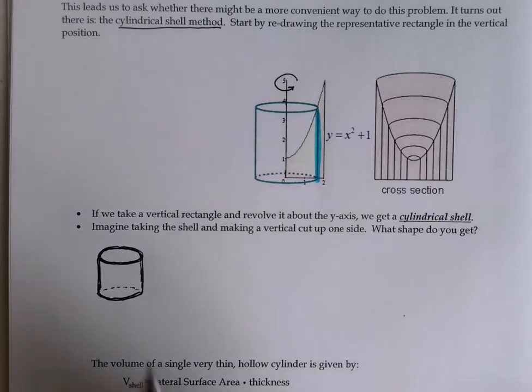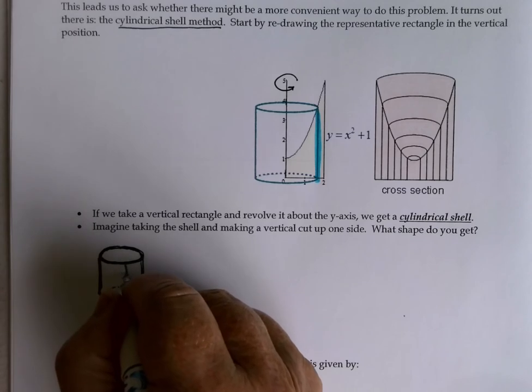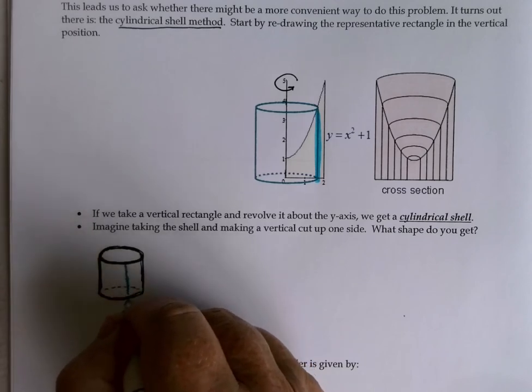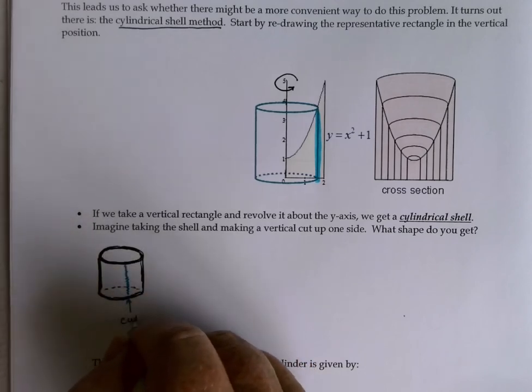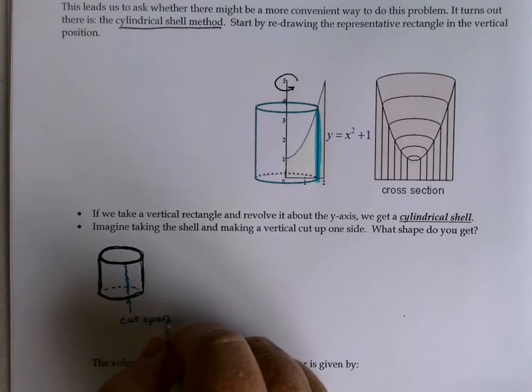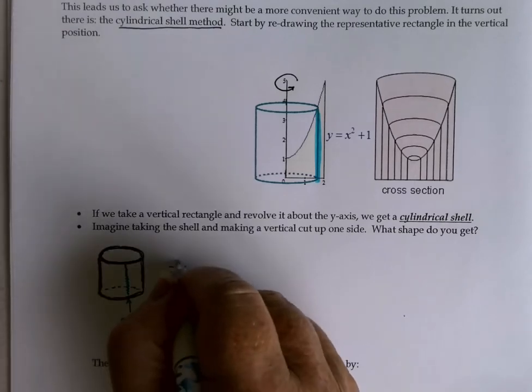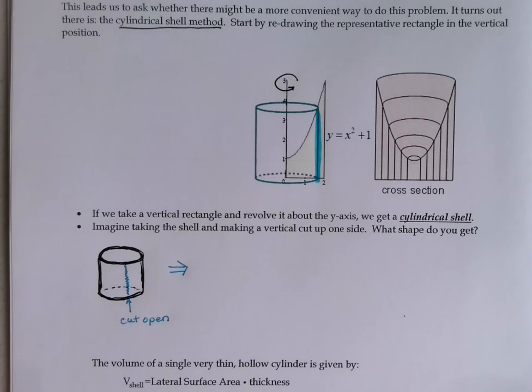Keep in mind that piece of paper that you rolled up to form a tube. And imagine now taking that cylindrical shell, and I want you to cut it vertically. Cut it open. What's it going to look like once you open it up? Well, once you open it back up, you've just got your piece of paper again, right?